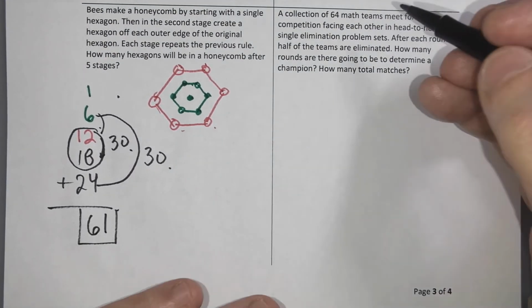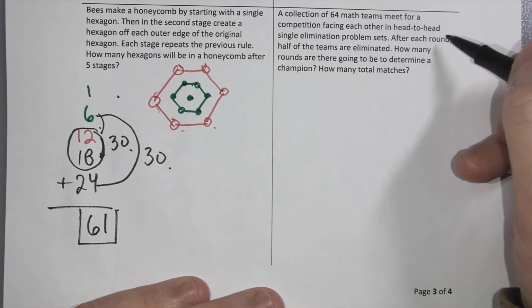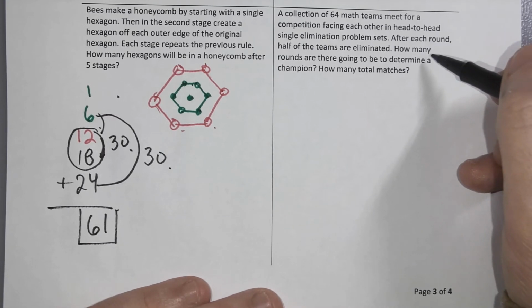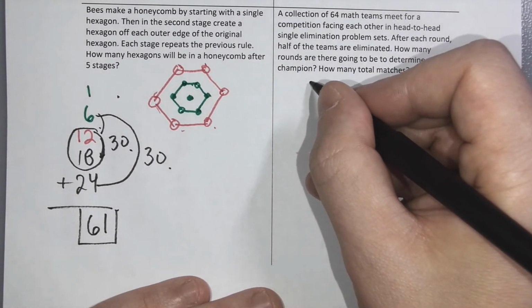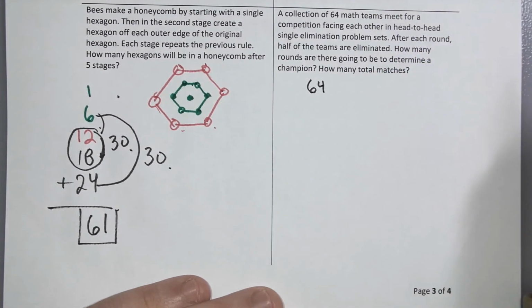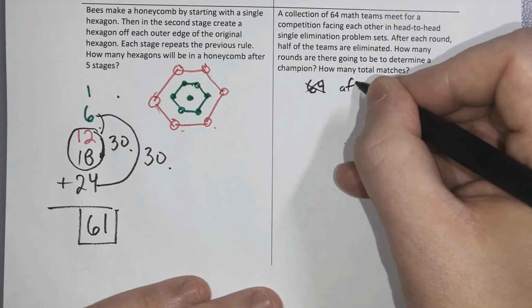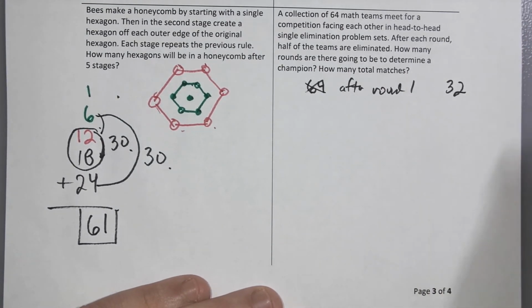And for the final problem here, we have a collection of 64 math teams that are meeting for a competition, head-to-head single elimination, and after each round, half of the teams are eliminated. How many rounds and how many matches? Well, at the beginning, in the first round, there are 64 teams, right? After the first round is completed, you'll only have 32. So after round 1, you will have 32 teams left.